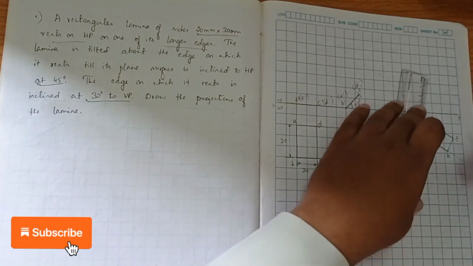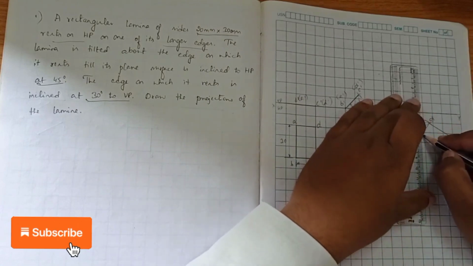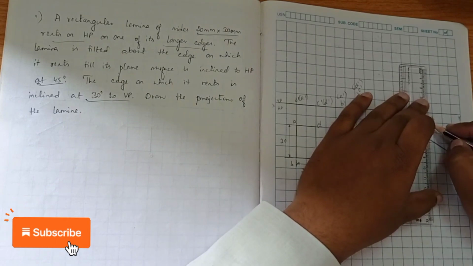Okay, now we will project it upward to complete the final position.